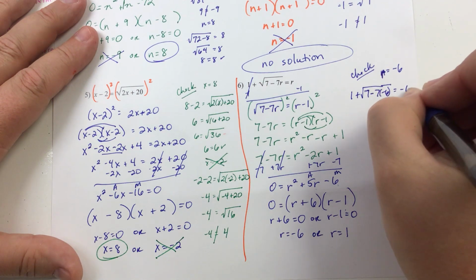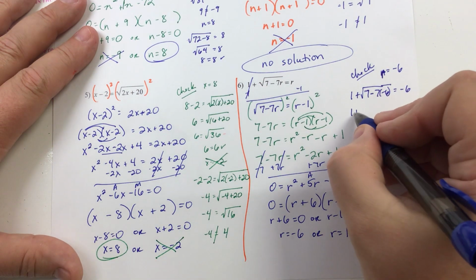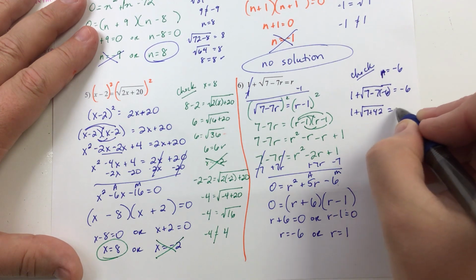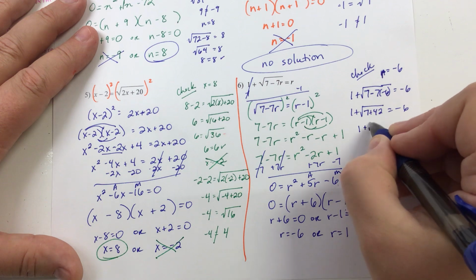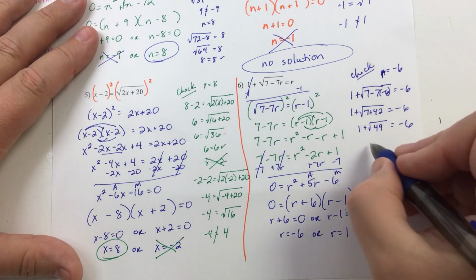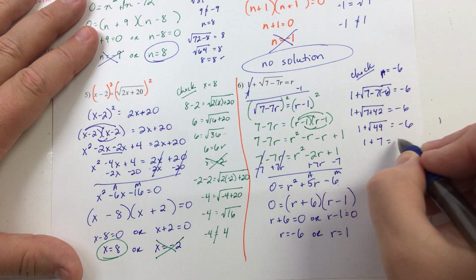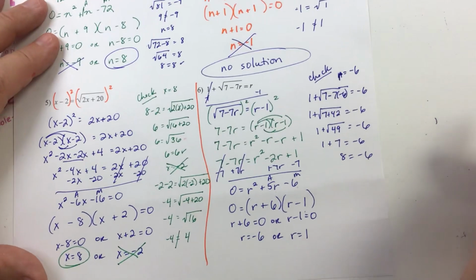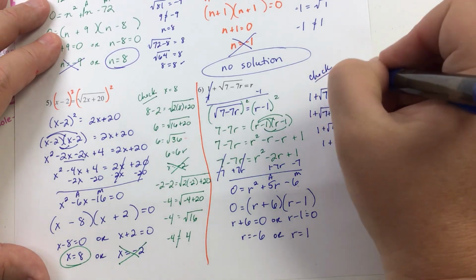Does that equal negative 6? So we have 1 plus the square root of 7 plus 42. 7 plus 42 is 49. The square root of 49 is 7. And 1 plus 7 is 8. That's not the same thing as negative 6. So negative 6 does not work.